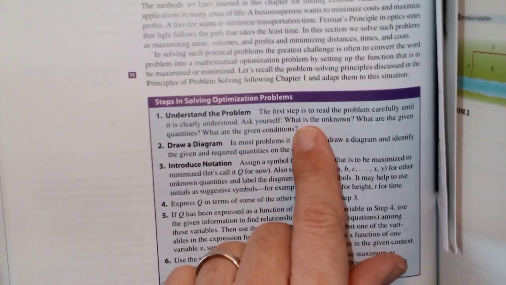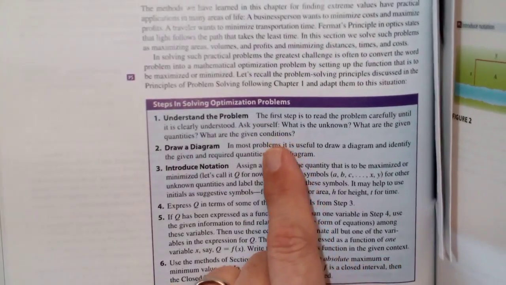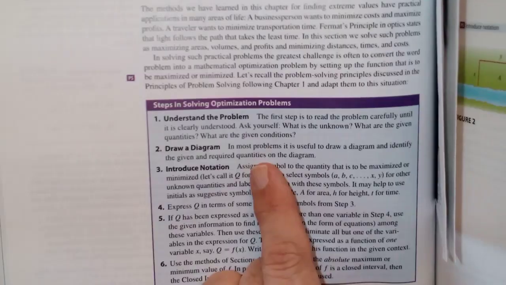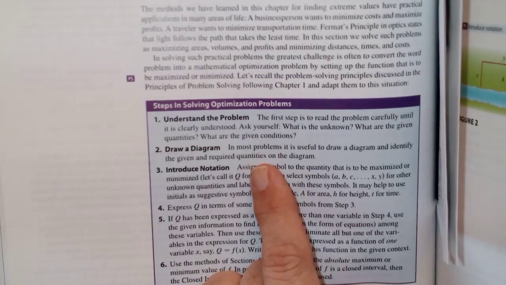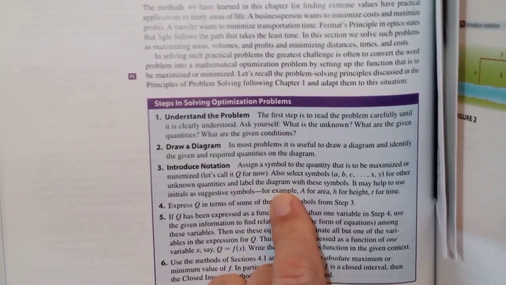What am I looking for? What was given to me? What are the conditions involved? What are my restrictions? Make a picture if it helps. Even a crappy picture helps sometimes. You don't have to be an art major. Just give me something. Put notations, just like with our related rates.